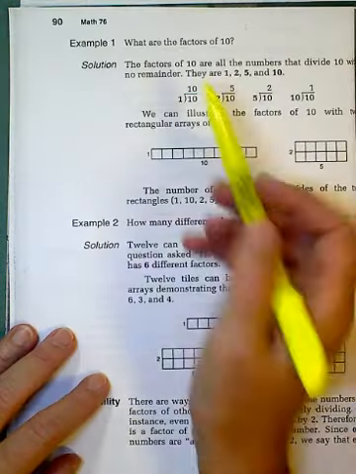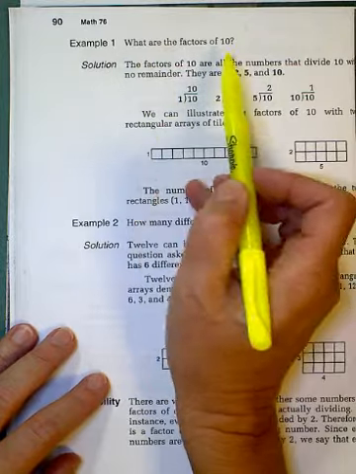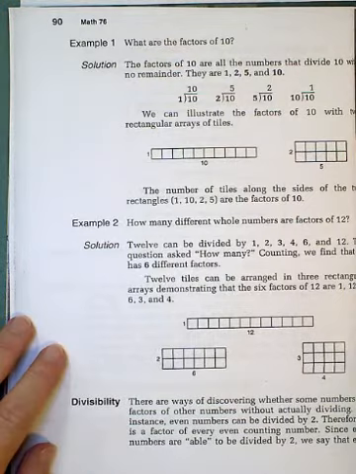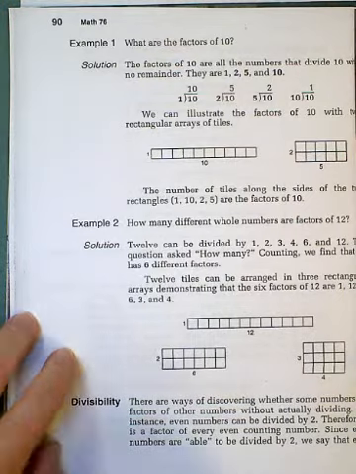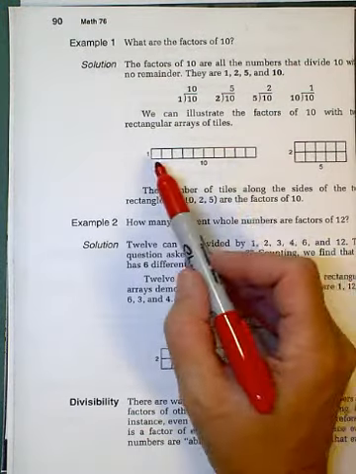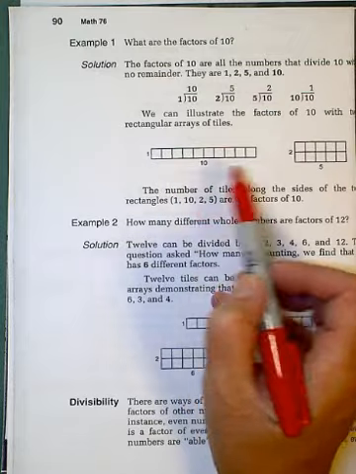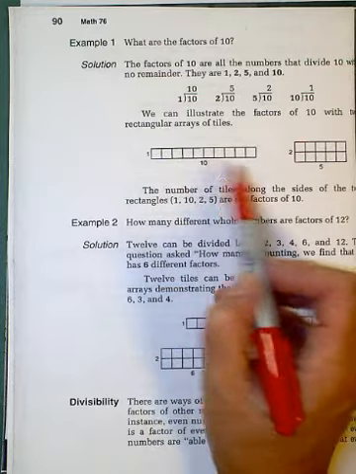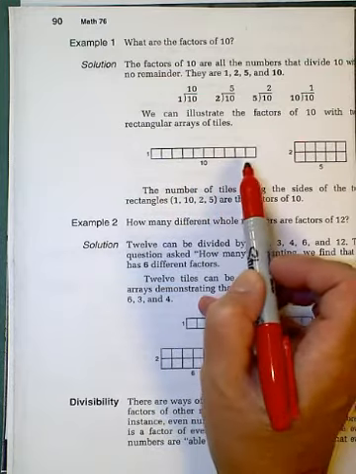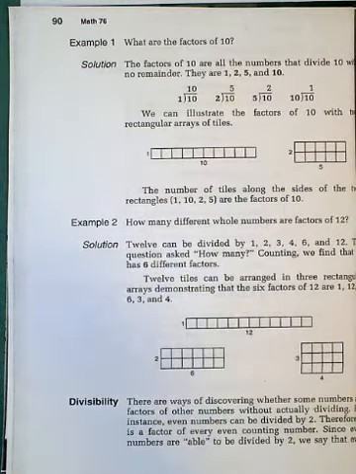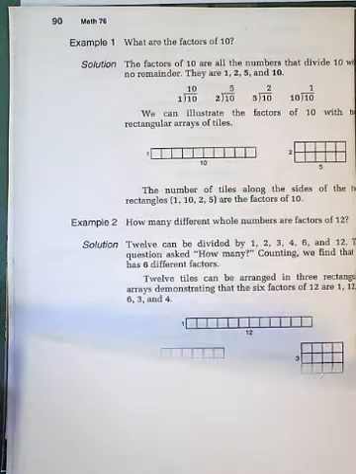Looking at example 1 on page 90, we are asked, what are the factors of 10? Well, remember, the factors of 10 are all of the numbers that divide 10 with no remainder. And in fact, those numbers are 1, 2, 5, and 10. We could use models. We could take 10 little cubes or blocks and make all of the different combinations to create a rectangle, an even group of rows and columns using only 10 squares, and we would see these sorts of drawings. But we can also write out our factors using the following method.